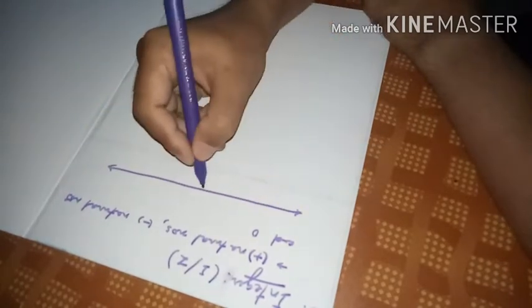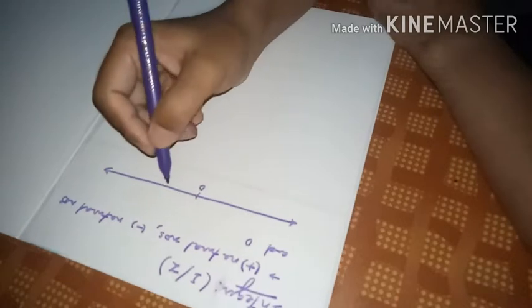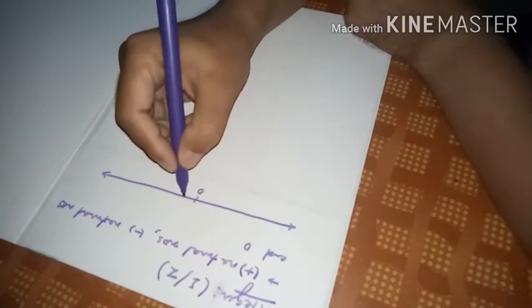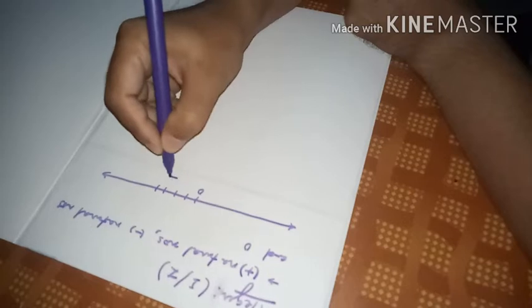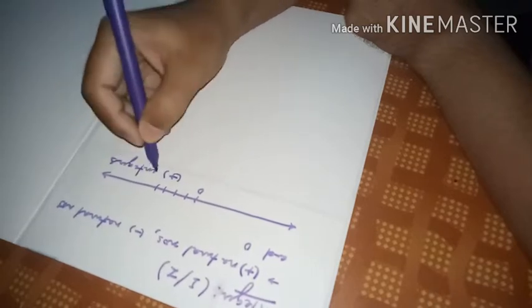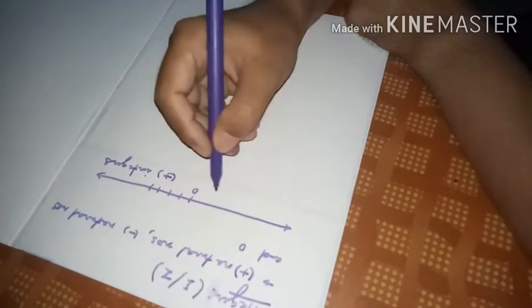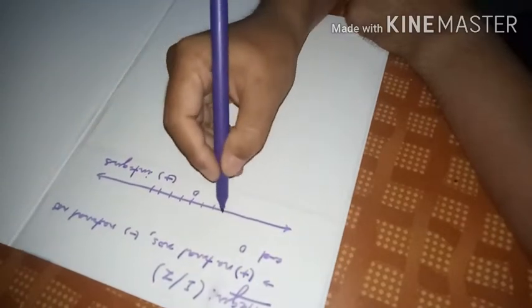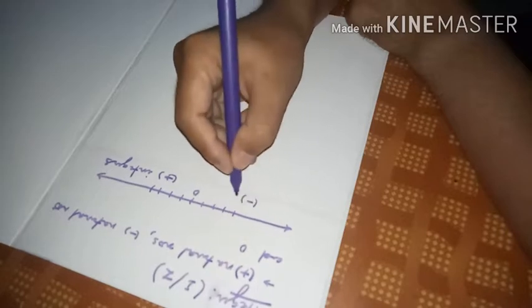On the number line, as we know, 0 is in the center. The right side of 0 is called positive integers and the left side of 0 is called negative integers.